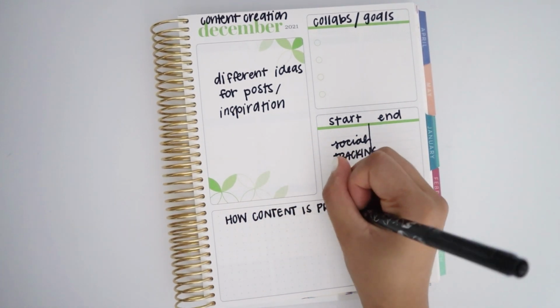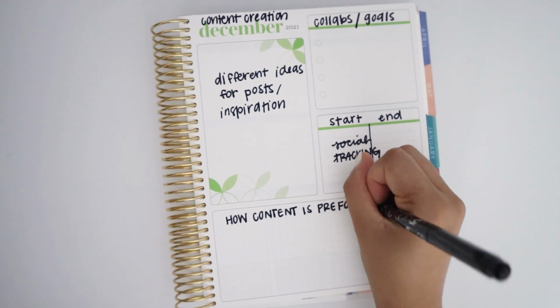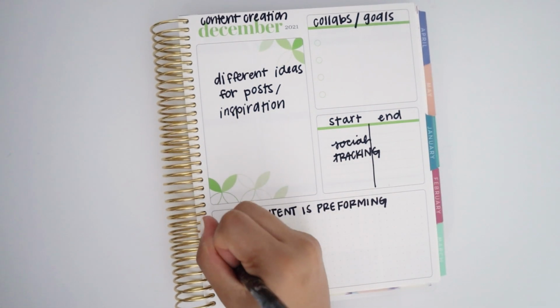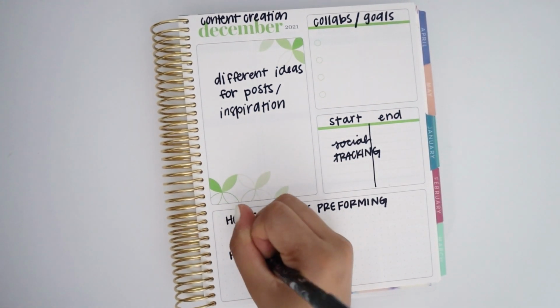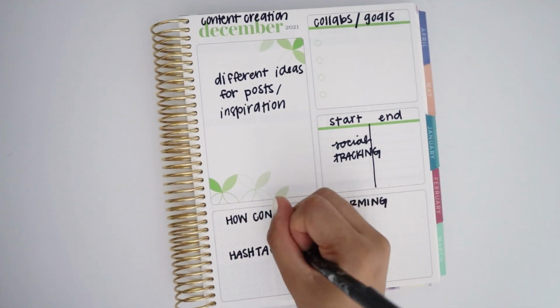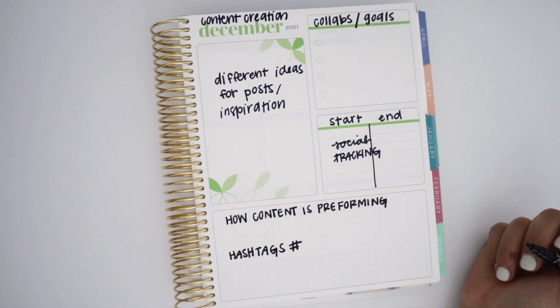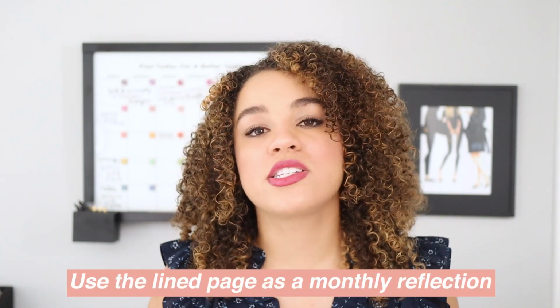A big part of content creation, quite frankly, is just throwing a bunch of things out there, seeing what sticks, what doesn't stick, what's working well, what's not working well. And I think that this dot grid section at the bottom is kind of a godsend when I'm planning out the future months. My pro tip and bonus for that line page, again, is to be able to use it as a way of a reflection.